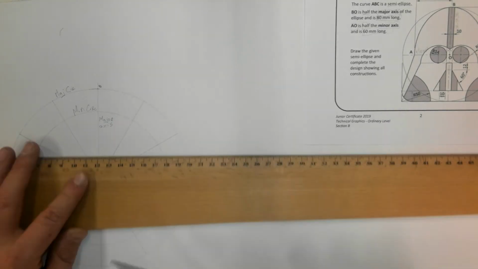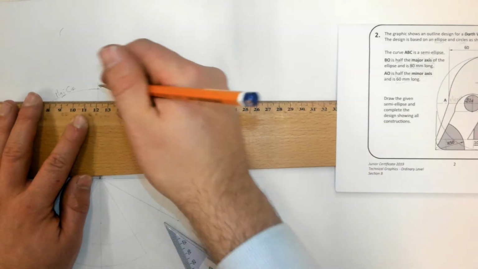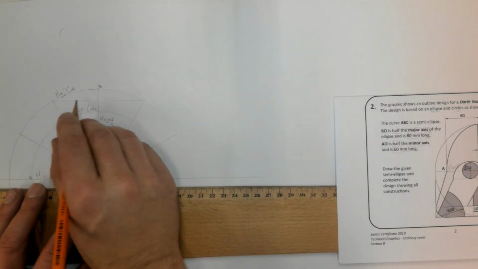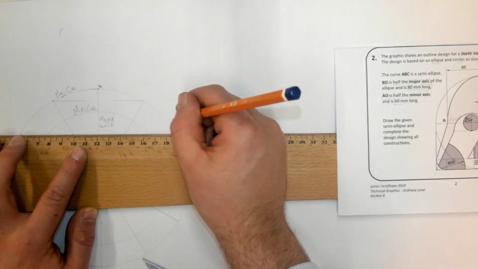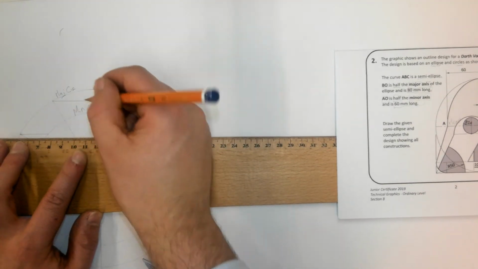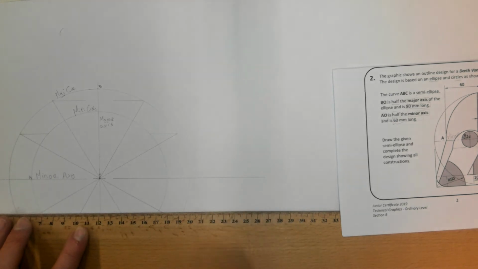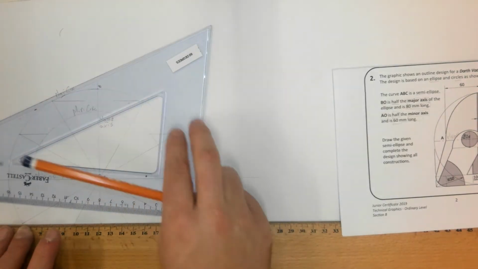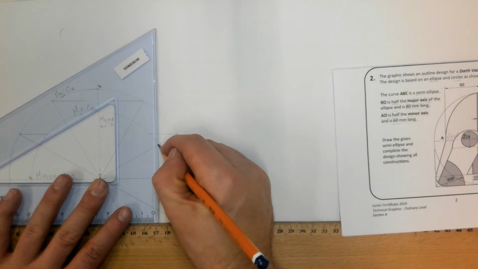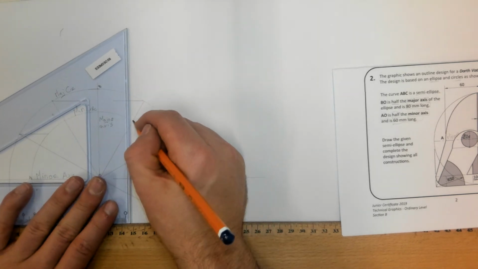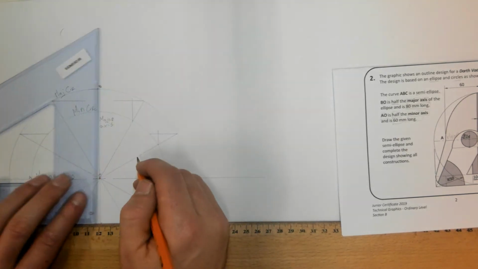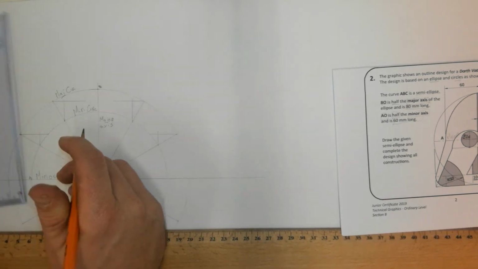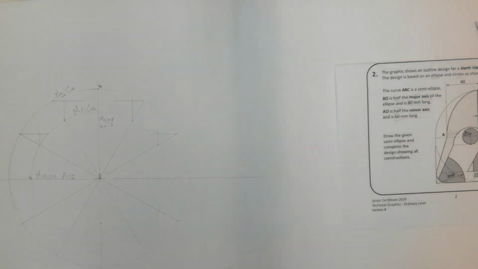So where the division line hits the major circle, we're going to go parallel to the minor axis towards the middle. Where the division line hits the minor circle, we're going to go parallel to the major axis away from the middle. So they're the points on the curve.